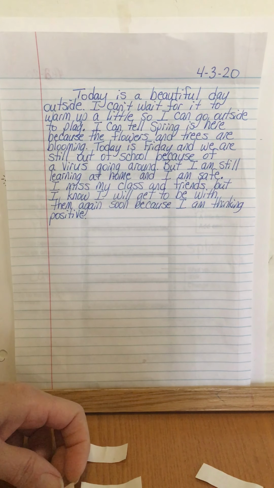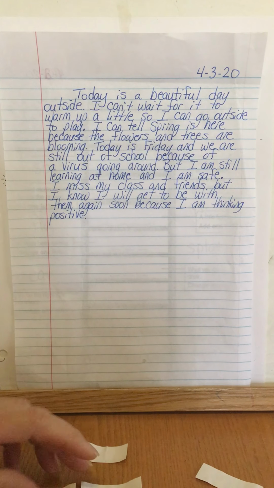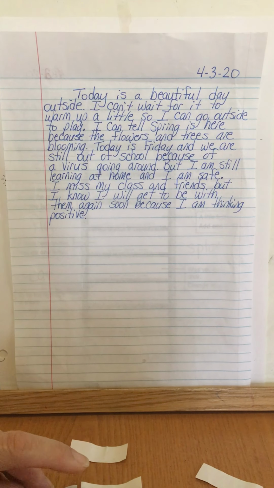This is just to give you an example of how it doesn't have to be anything majorly exciting to write about. It can just be your thoughts, a little bit about the weather. And so here's what I wrote. Today is a beautiful day outside. I can't wait for it to warm up a little so I can go outside to play. I can tell spring is here because the flowers and trees are blooming.